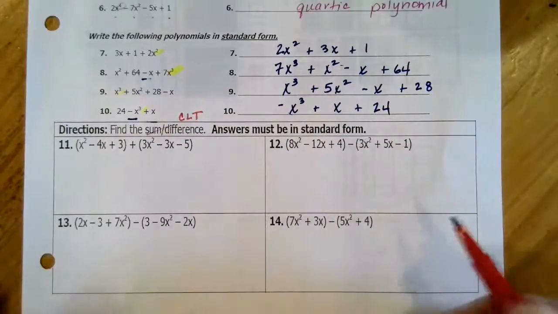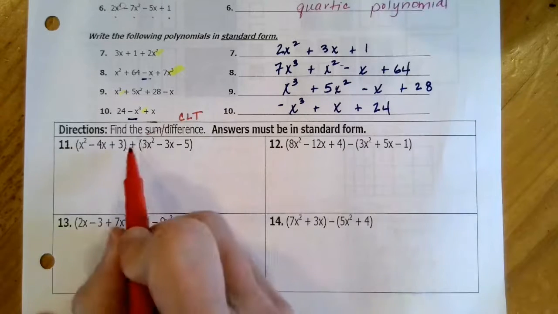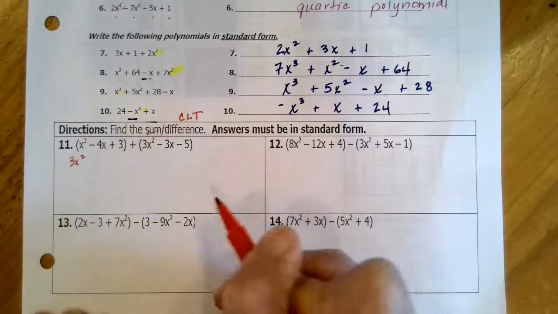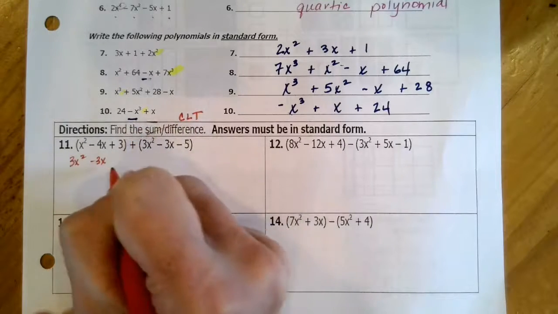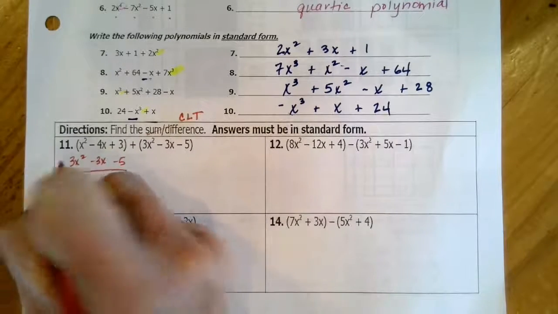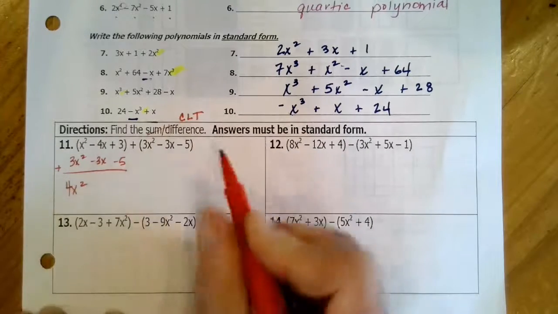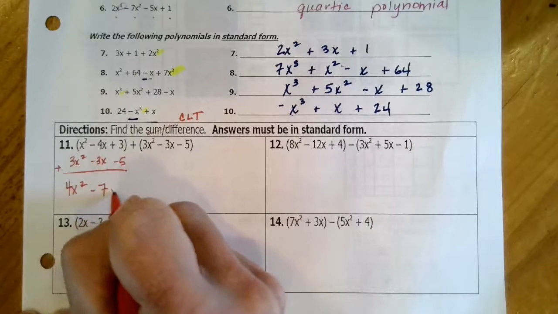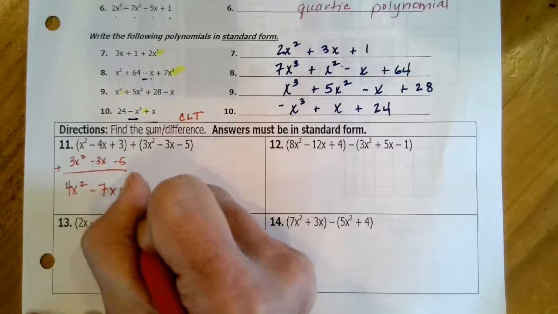If the like terms are positive, I'm adding. If their signs match, I'm adding. If their signs don't match, I'm subtracting. Because I have an addition sign here, I can go ahead and not worry about distributing that negative. My x squareds are positive. My x's, my linear x's, my 3 of them are negative. And my constant is negative. 1x squared plus 3 more makes 4x squared. Negative 4x's, take away 3 more, makes 7x's that are negative. Positive 3, negative 5 is negative 2.